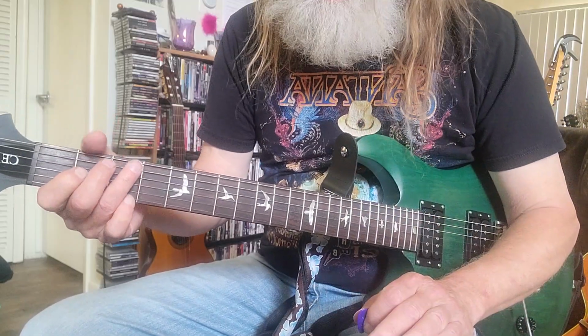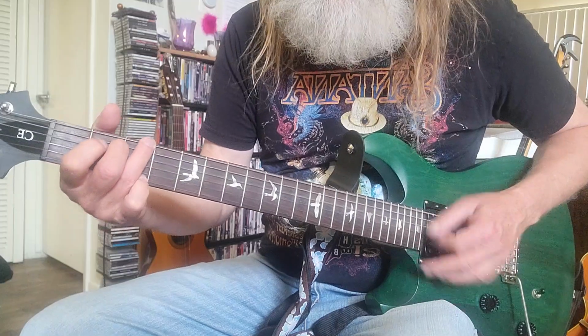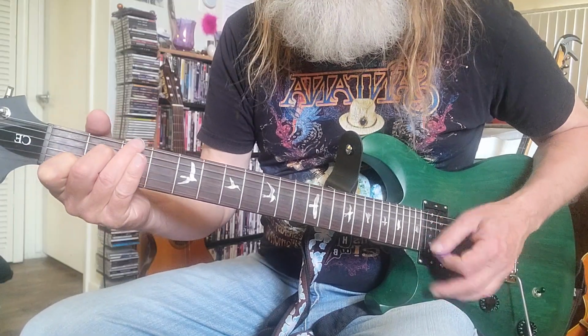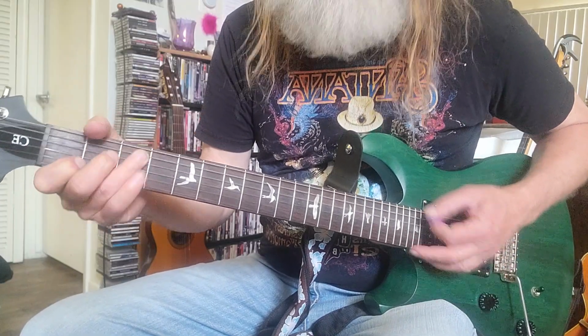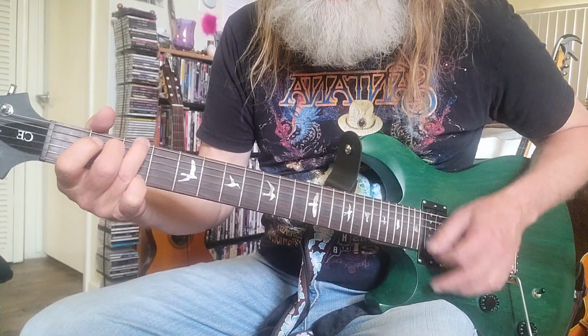Then it goes into the next little section of chords, which is going to be G, A minor 7, C, G. We'll do that twice.